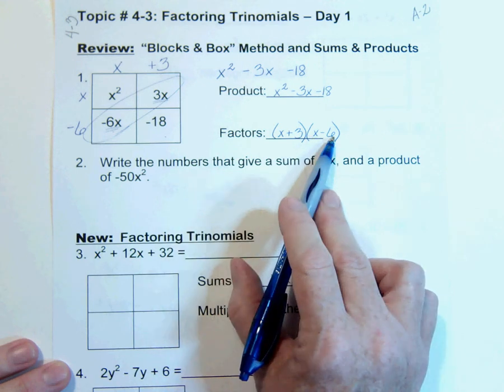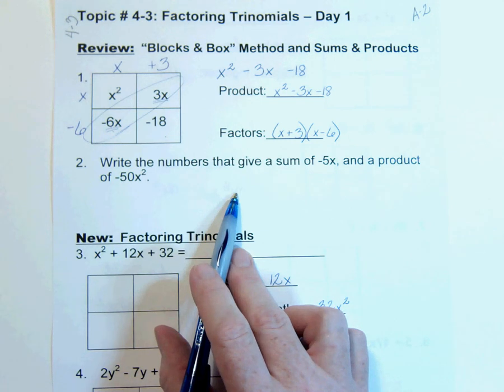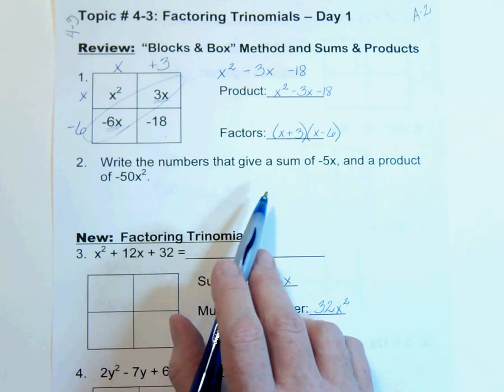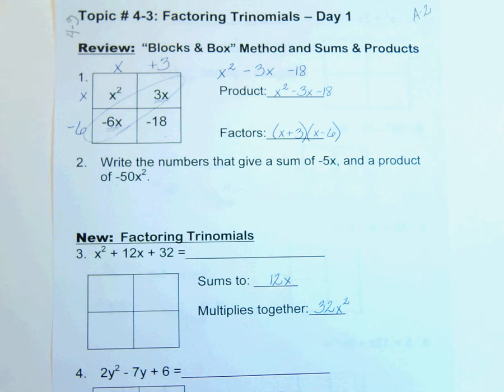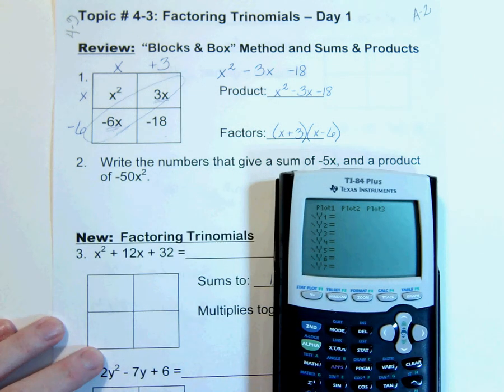Okay, in topic 4-2, we looked at ones like this, where you were to write the numbers that give the sum of a negative 5x and a product of negative 50x. If you recall, we used the calculator in the y equal mode to find the factors. If you want to think about it, we don't have to use the negatives.